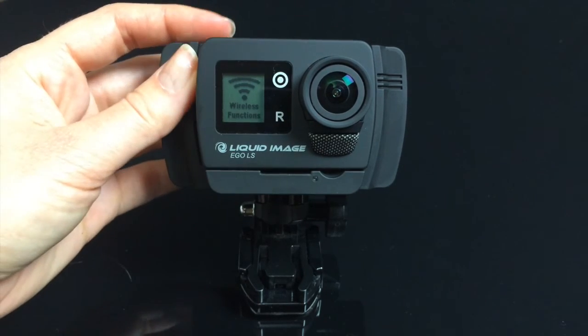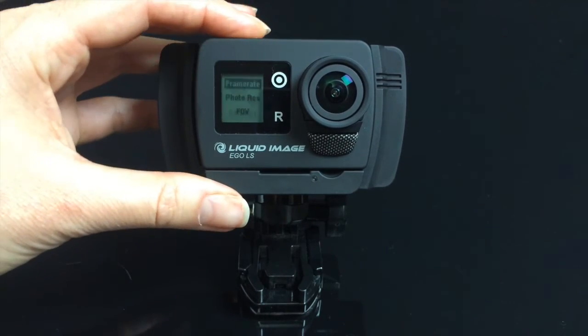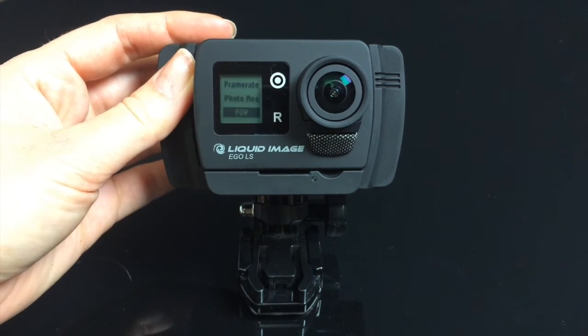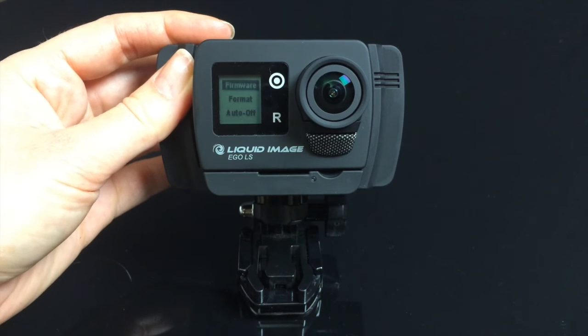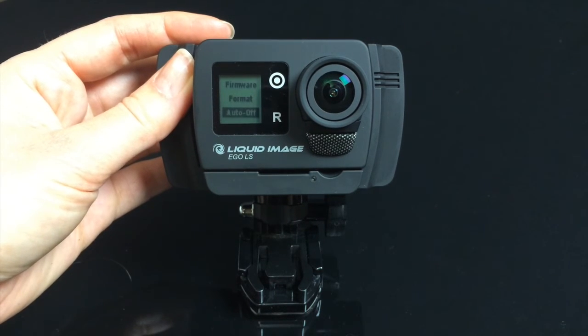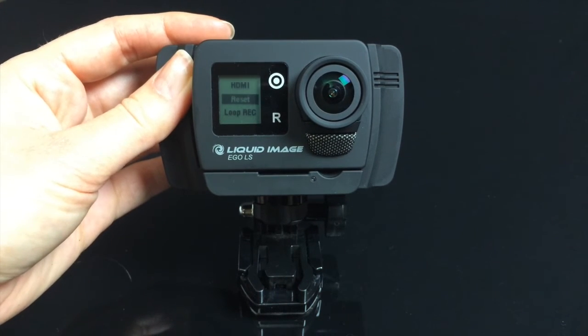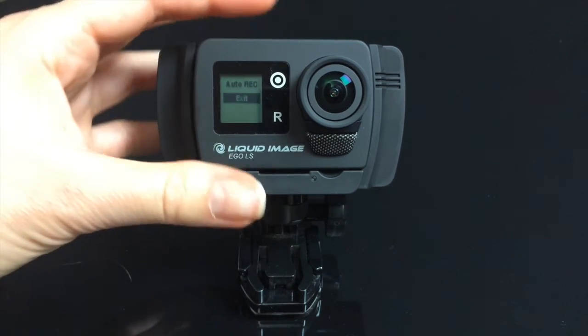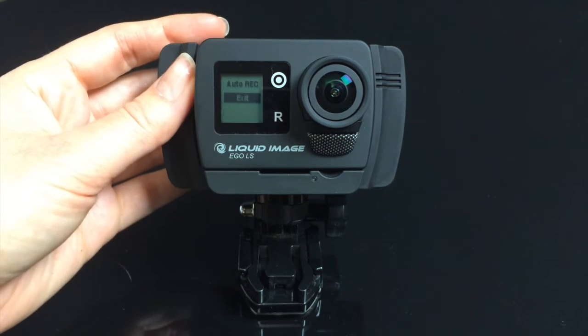The menu with the wrench is the Settings menu. Under the Settings menu, you may make changes to your mode selections for frame rate, field of view, and resolution. This is also the area where you can make changes to your firmware and reset your camera settings.